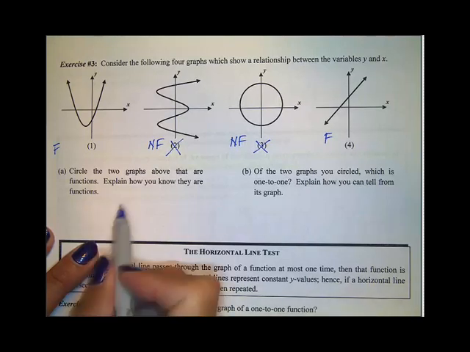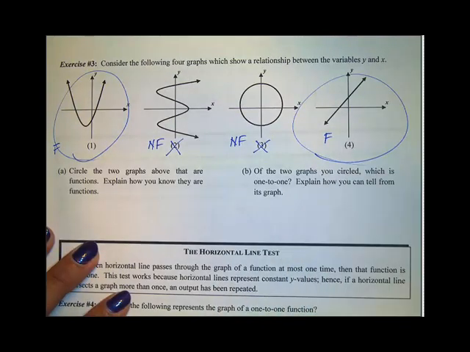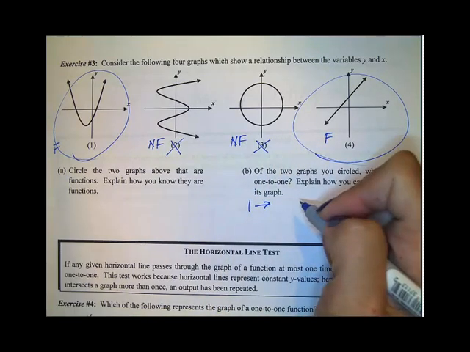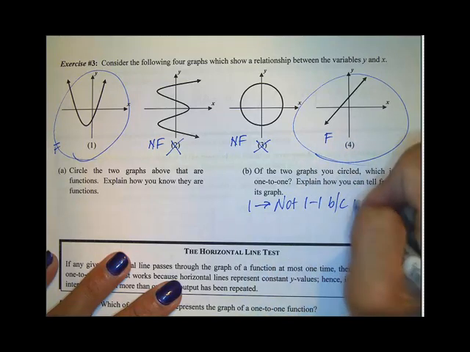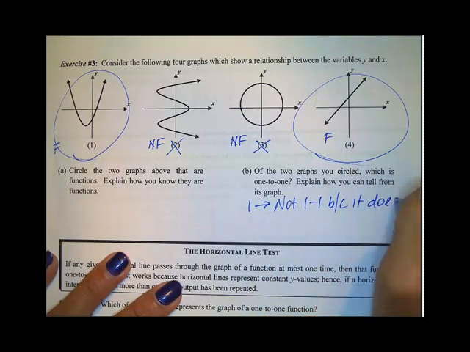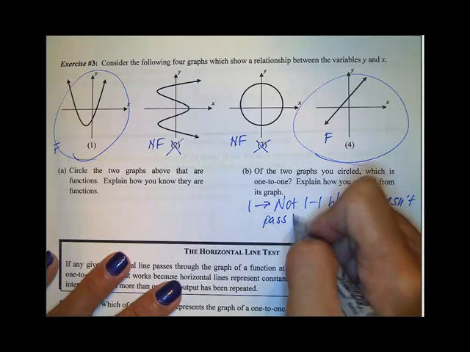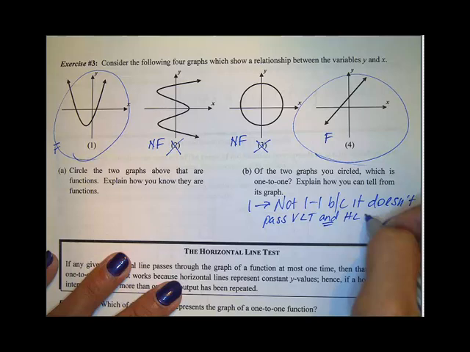So we know that choice 1 is not one-to-one, because it doesn't pass the vertical line test and horizontal line test.